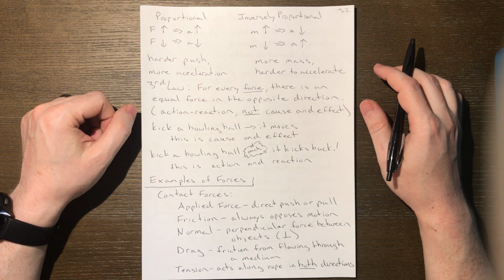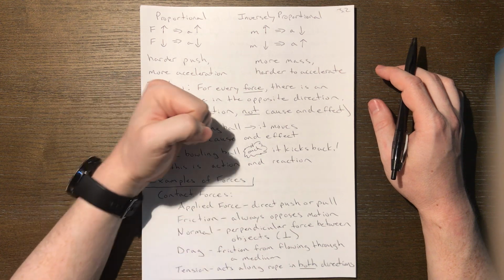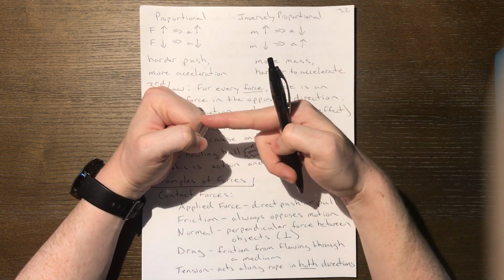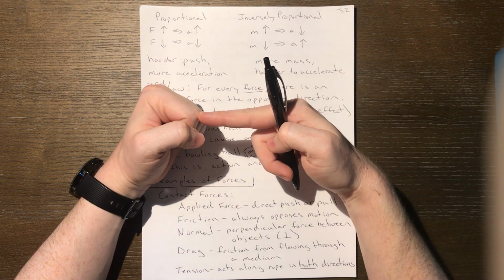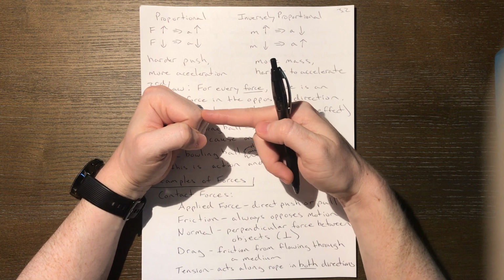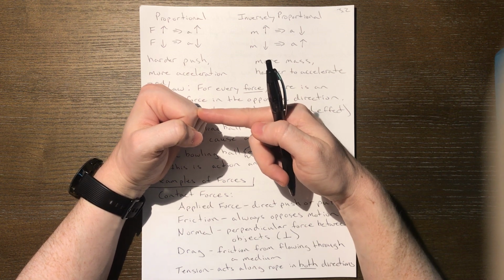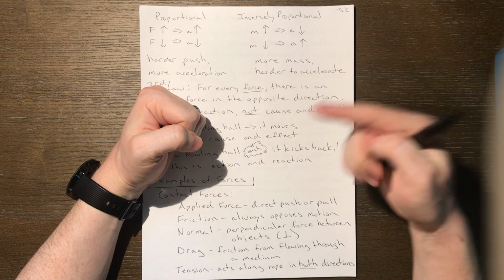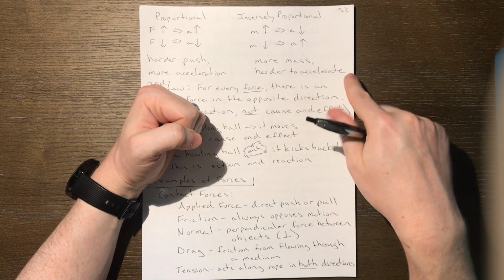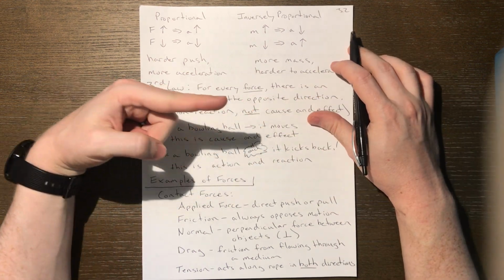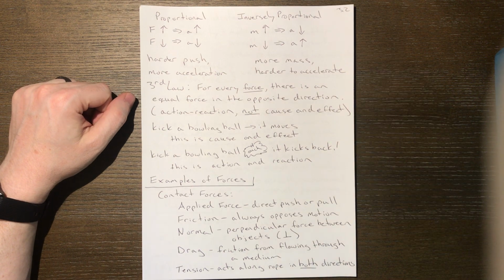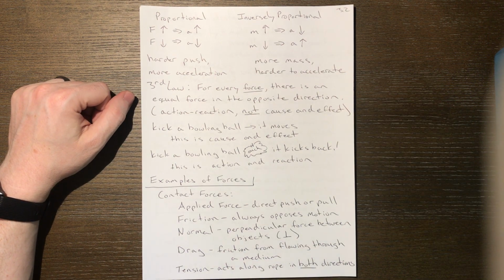Even if something's not truly moving, say something's just sitting and you try to push it, and you can't even get it to move, that's because friction is pushing back. It's opposing that motion. I try to push my fist to the left. It doesn't move because friction is pushing to the right. Friction will always oppose motion.